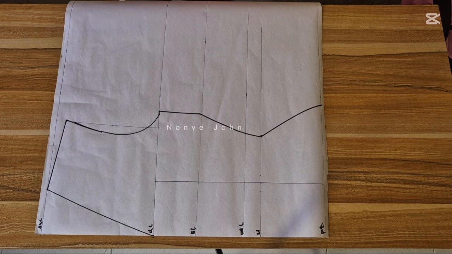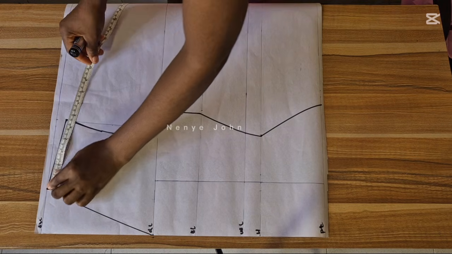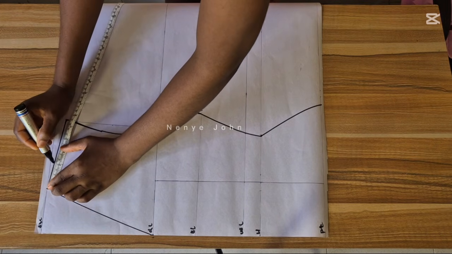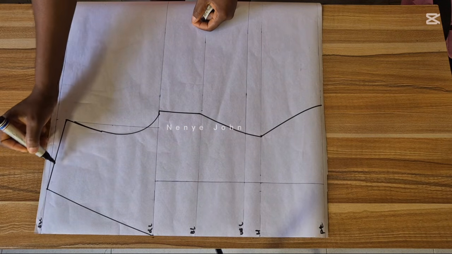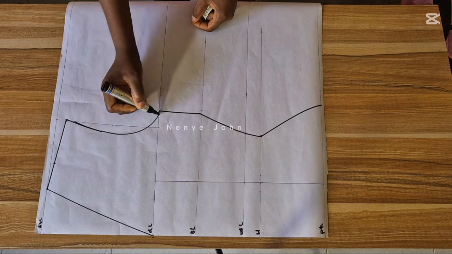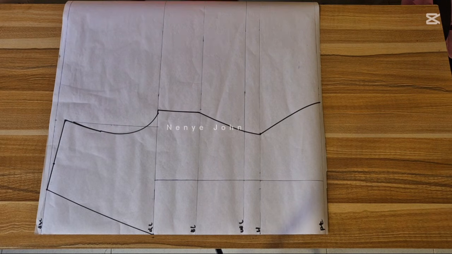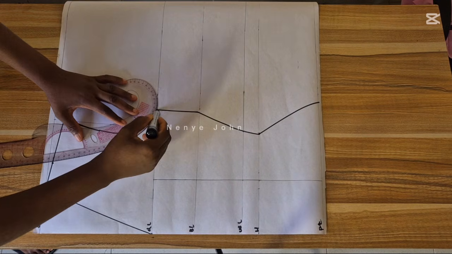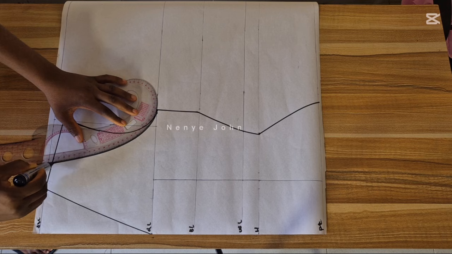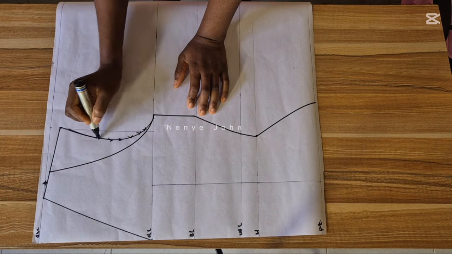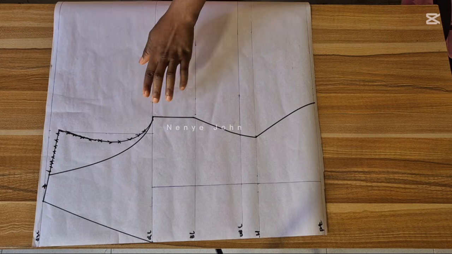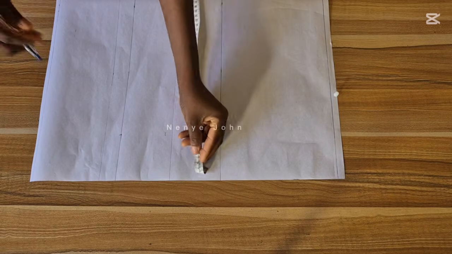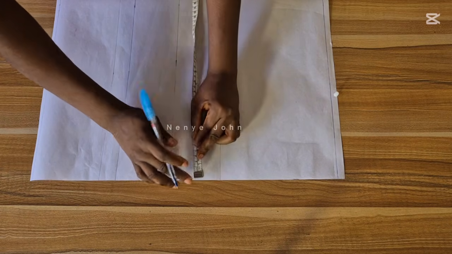Now from that neck width, we're going out by 2 inches, 2.5 inches, anyone you choose. So I'm going out by 2 inches, right? Now from that 2 inches which I just marked, I'll connect to my armhole line using my ruler. So there we have our outer neck. I'm just going to cancel out the initial armhole line so that there is no confusion.